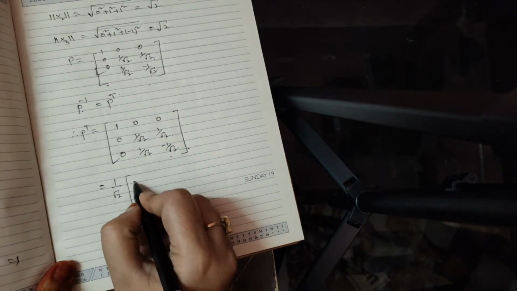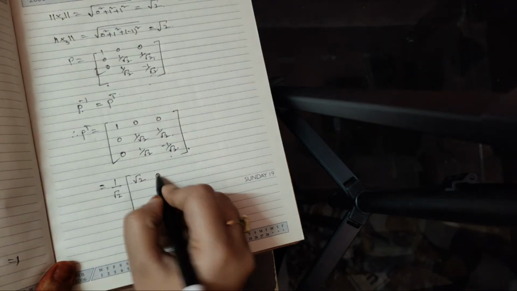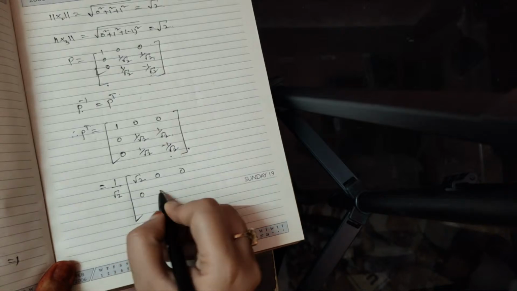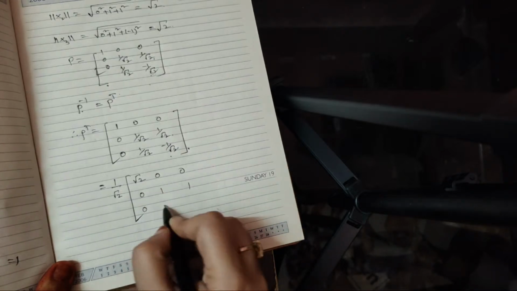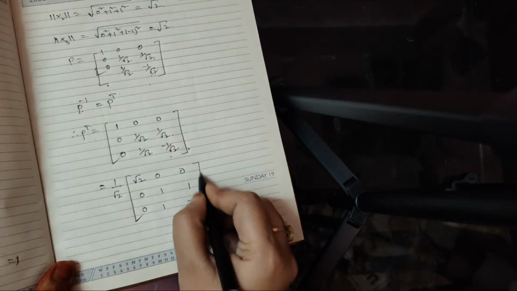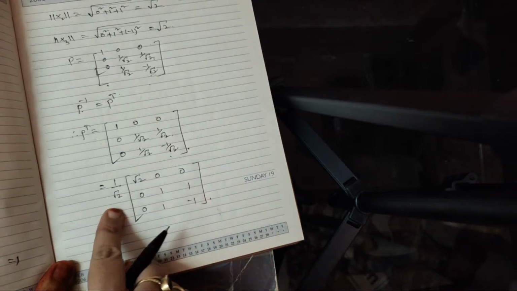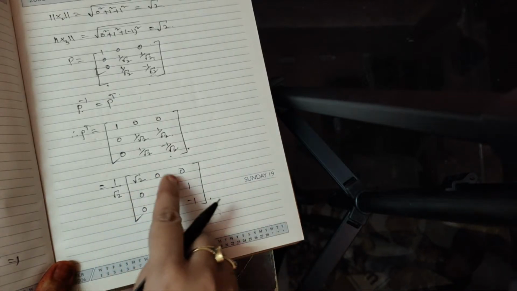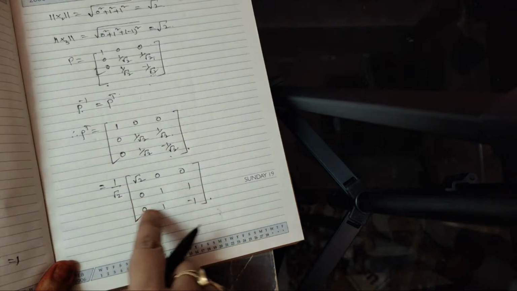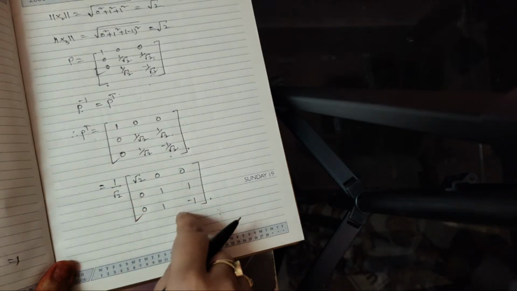So I will take 1 by root 2 common from here. The first element will change to root 2 0 0, then 0 1 1, 0 1 -1. So now my P transpose is equal to 1 by root 2 of [root 2 0 0; 0 1 1; 0 1 -1]. Now what do I have to do here?